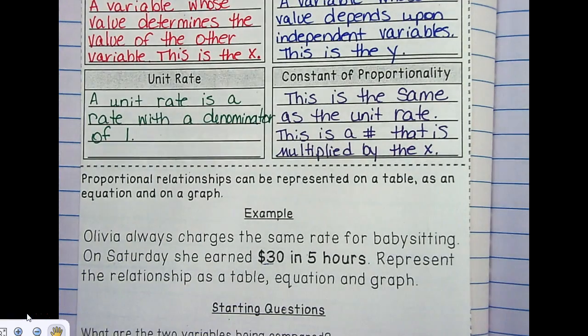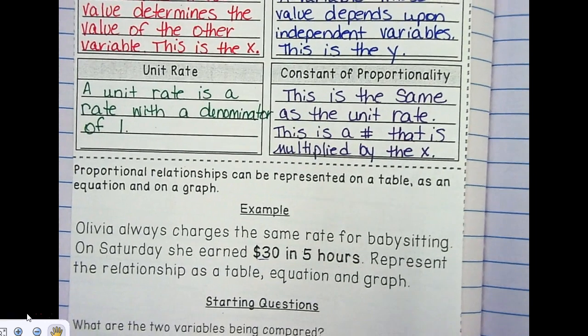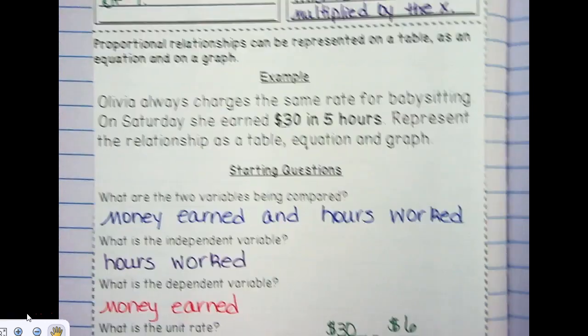Proportional relationships can be represented as a table, as an equation, and in a graph. So we're going to take one word problem and look at it. We're going to solve it and see what it would look like as a table, as an equation, and as a graph. This is something that you need to be able to do with every rate problem. So our example, let me switch notebooks.